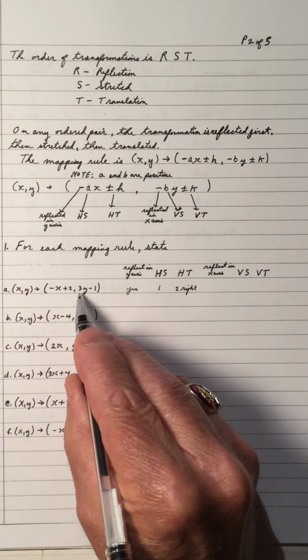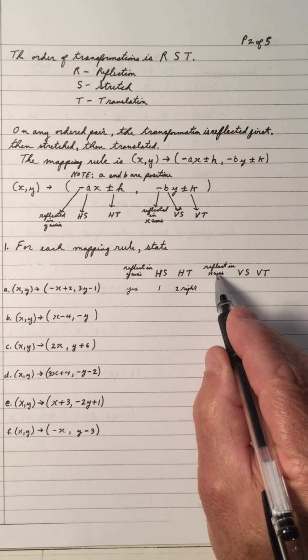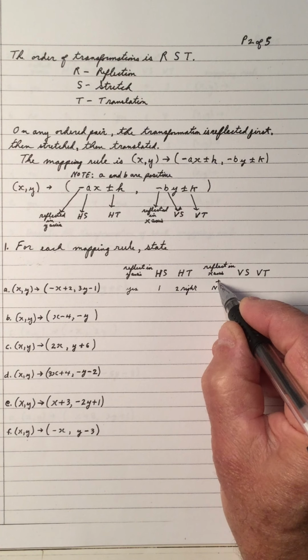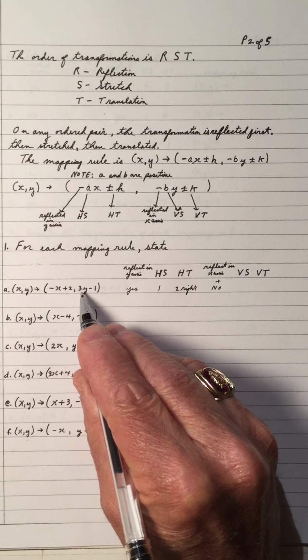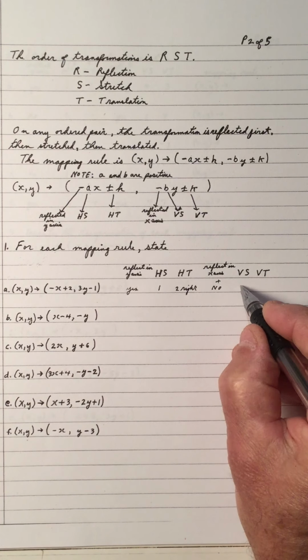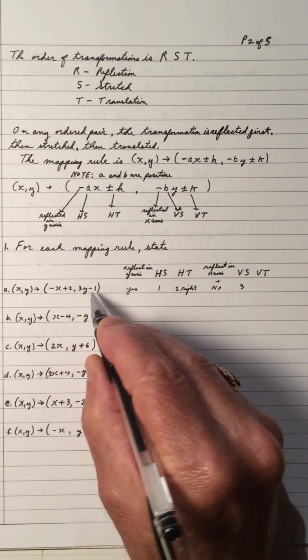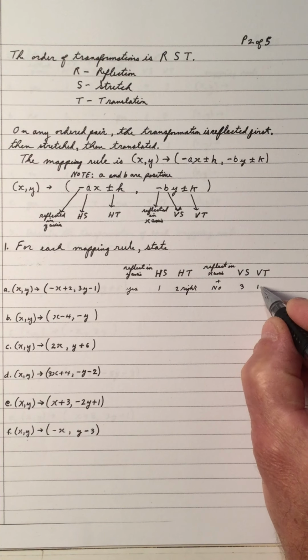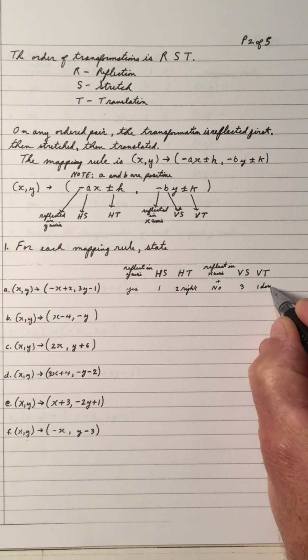And notice, reflected in the x-axis is a no because it's a plus. The vertical stretch is 3 times y, so the vertical stretch is 3. And the vertical translation is negative 1, so it's 1 down.